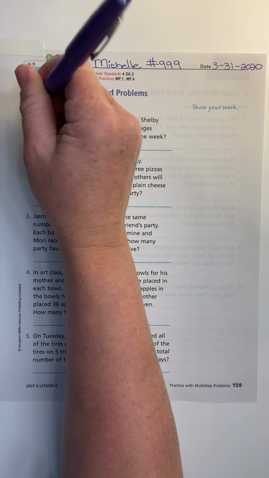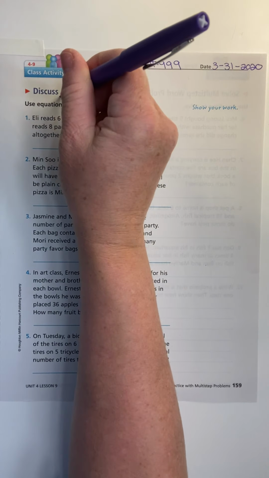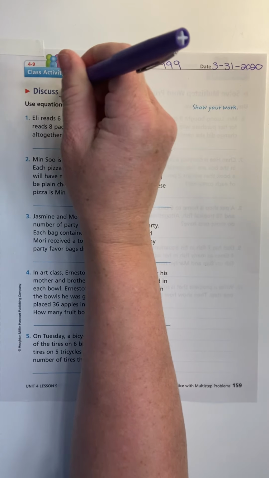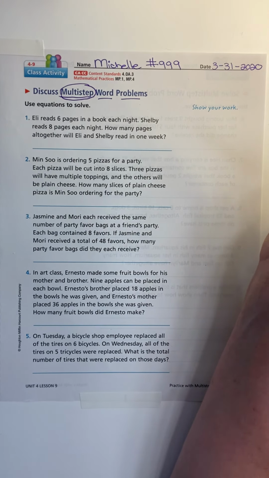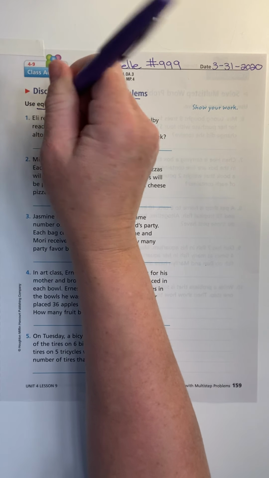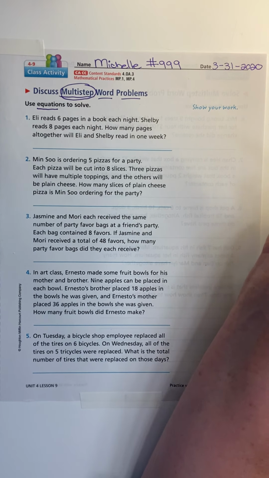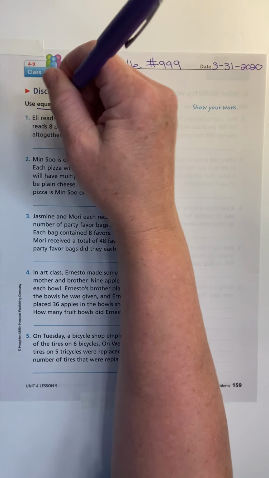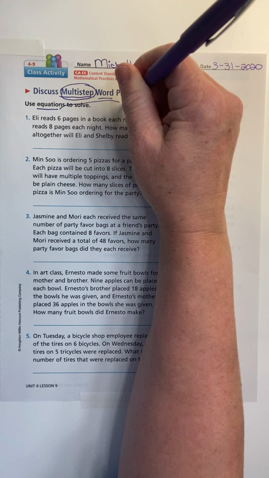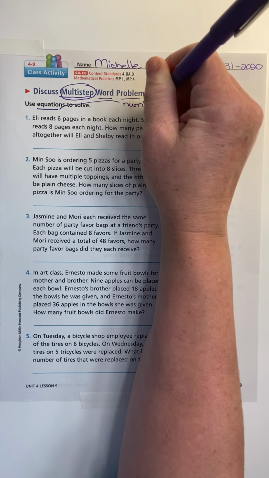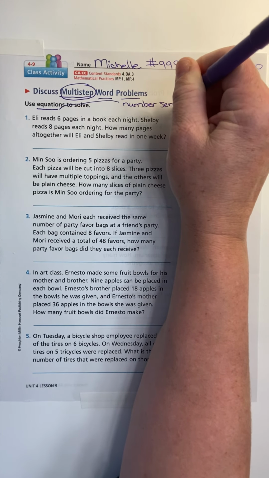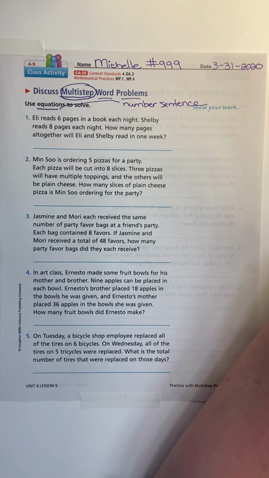Now, well, first of all, always the directions. Discuss multi-step word problems. So they're telling us right here that all of our word problems are going to take more than one step. So we're not just going to use one operation. And then our directions ask us to use equations to solve. So we're going to use numbers and variables to write our number sentence. Remember, an equation is kind of a synonym for a number sentence using an equal sign, okay?